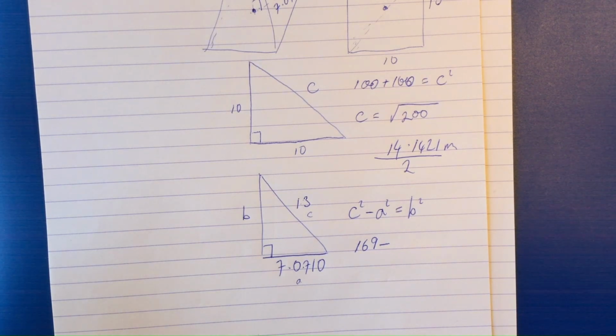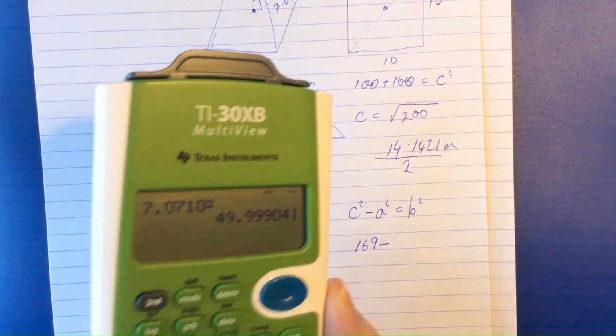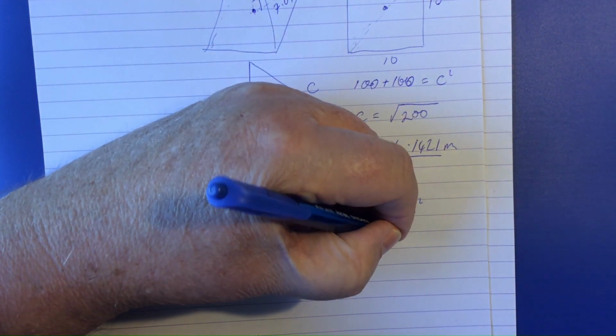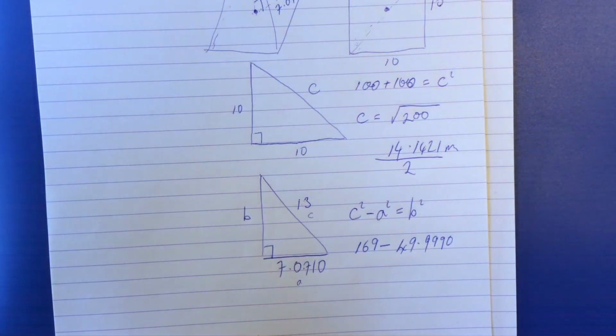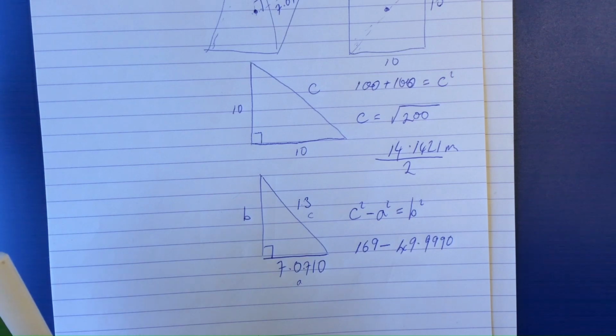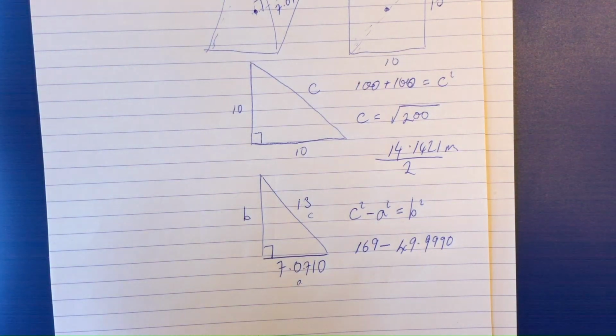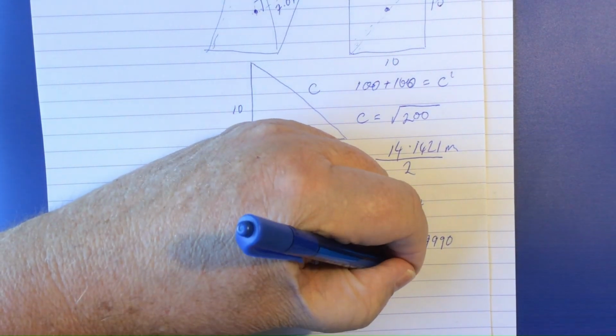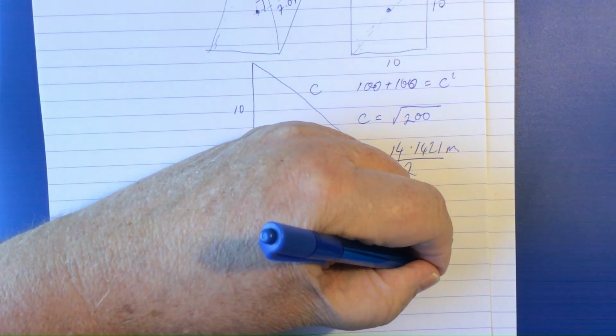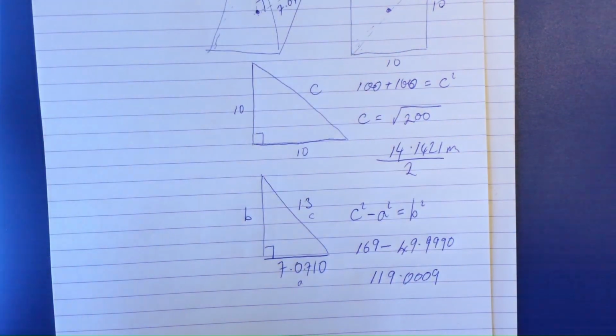It's in there somewhere. 7.0710 squared is 49.99, near enough to 50, but we'll go with 49.9990, and we'll subtract that from 169, and we get 119.0009, near enough.